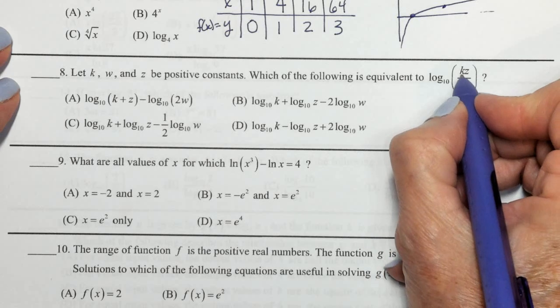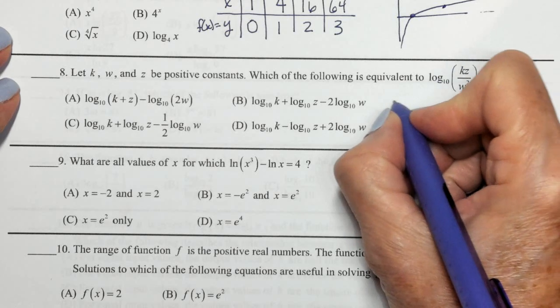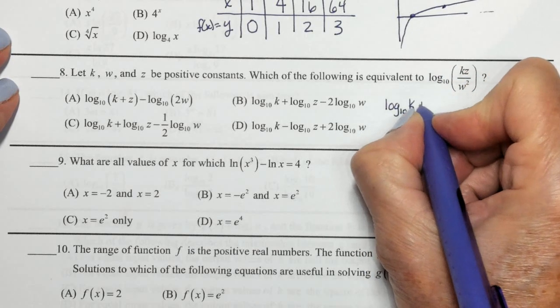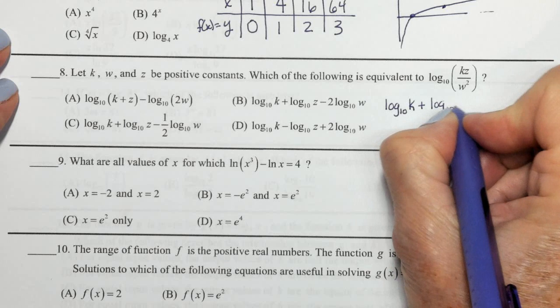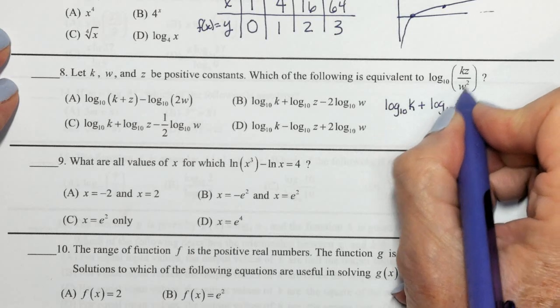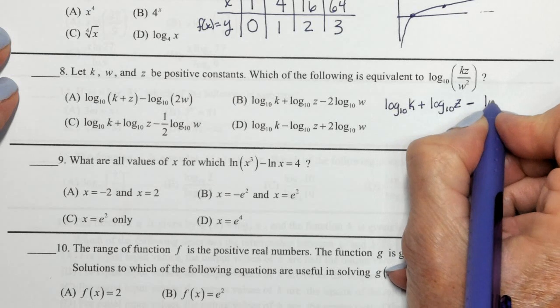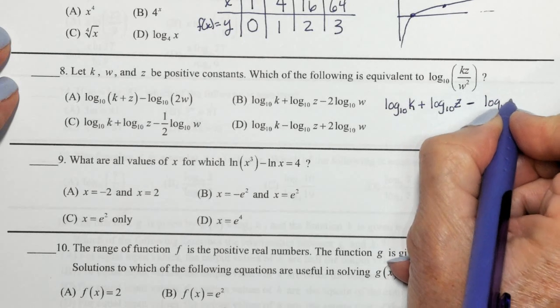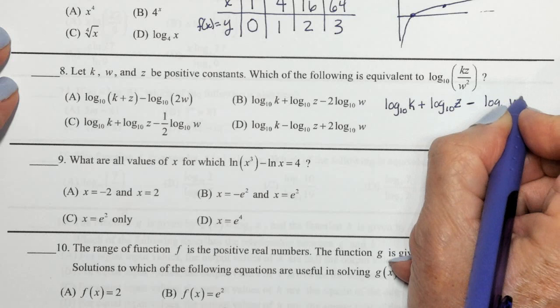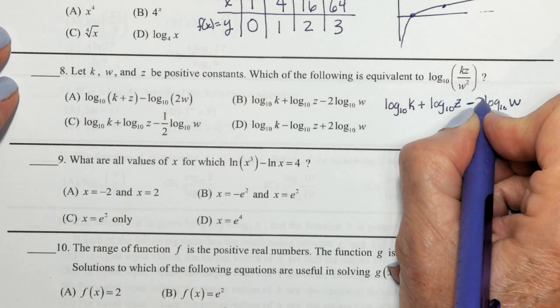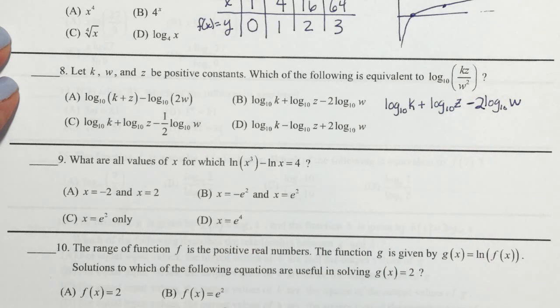I see K times Z on top, so I'm going to write that as log base 10 of K plus log base 10 of Z. The W squared is on the bottom, so I'm going to subtract log base 10 of W. It is squared. What can we do with the exponent on the argument? We can bring it to the front, just like that. So which one is the answer? It looks like B to me.